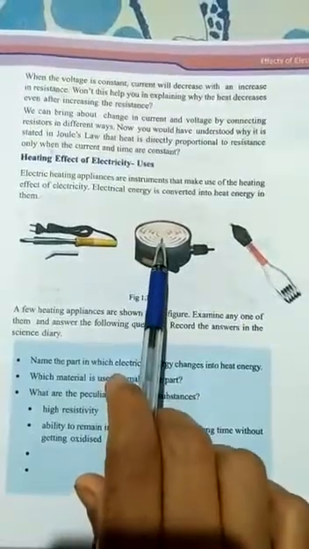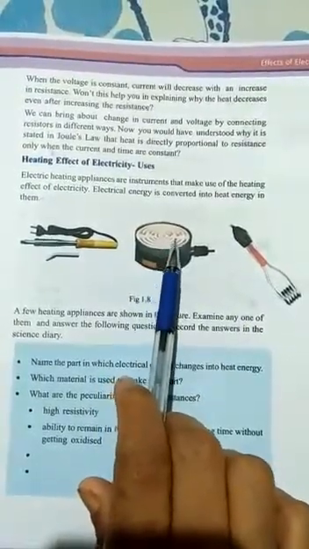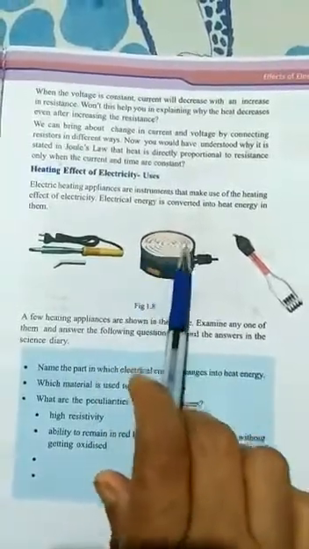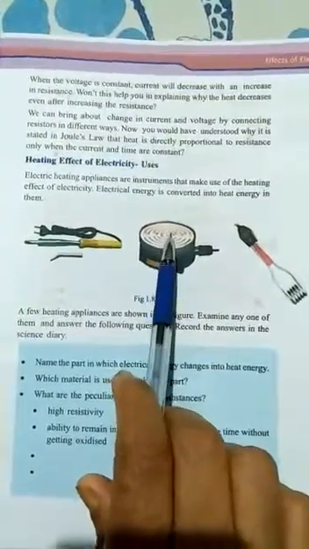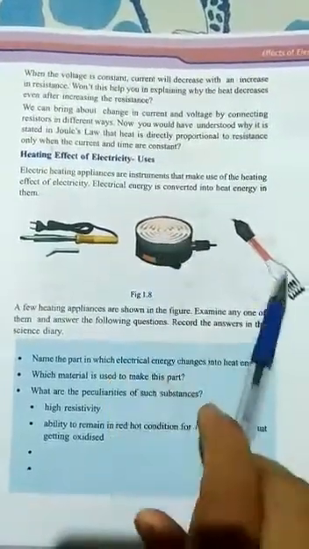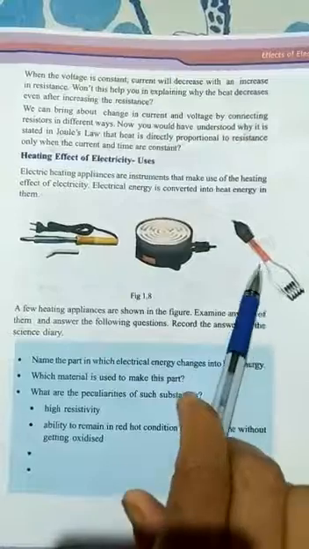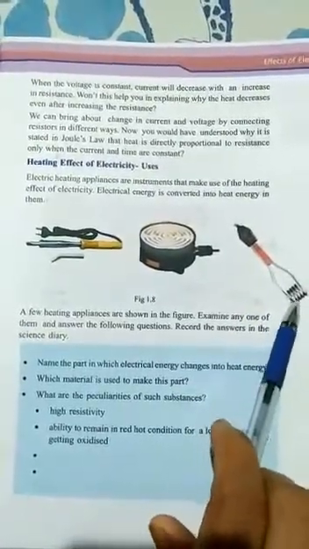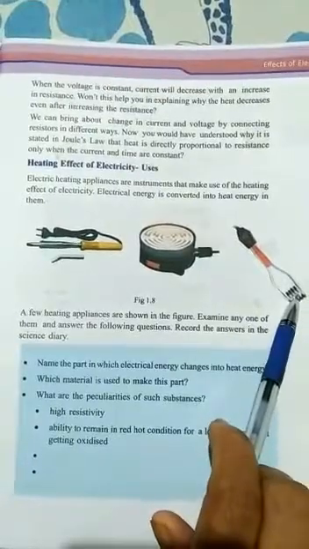Yes, here in the electric oven you can see a coil is fitted inside. That coil gets heated and becomes red hot. This is the coil, you can see a coil here. This coil gets heated, isn't it?